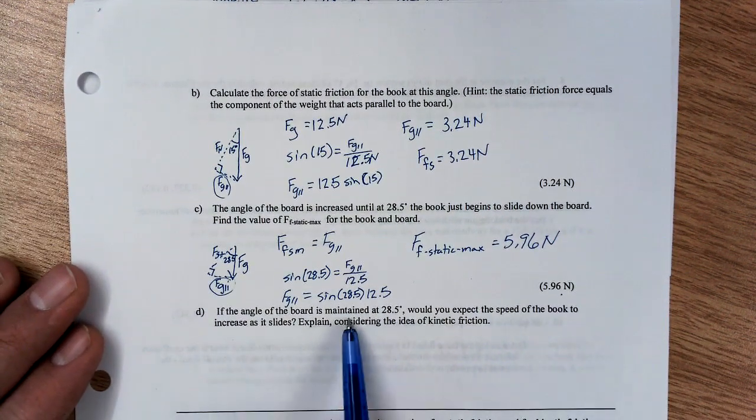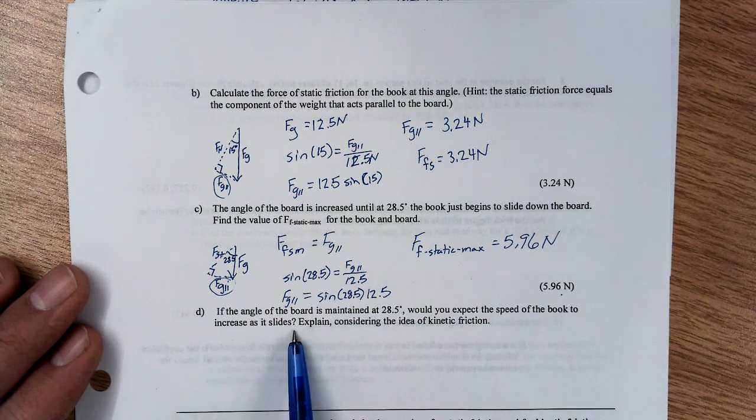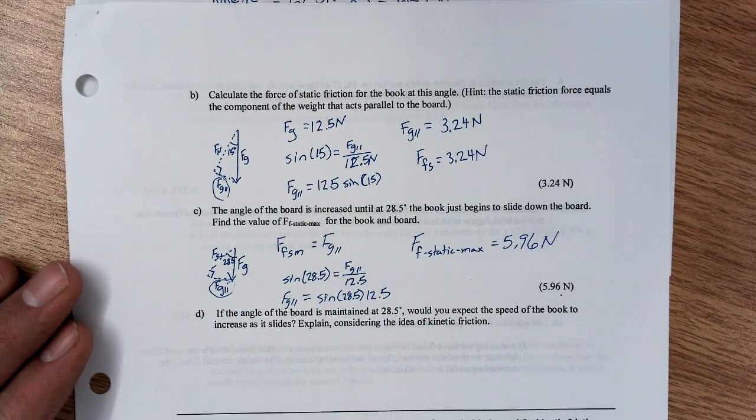Okay, and then if the angle of the board is maintained at 28.5, would you expect the speed of the book to increase as it slides? And explain, considering the idea of kinetic friction.